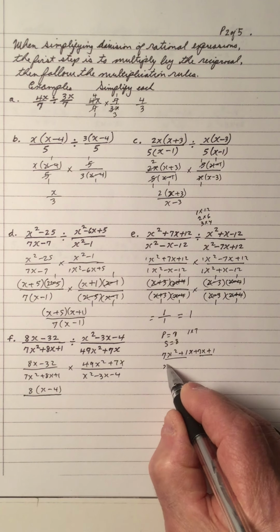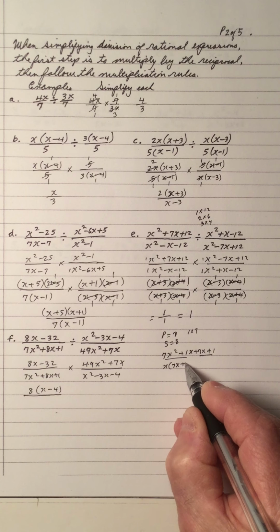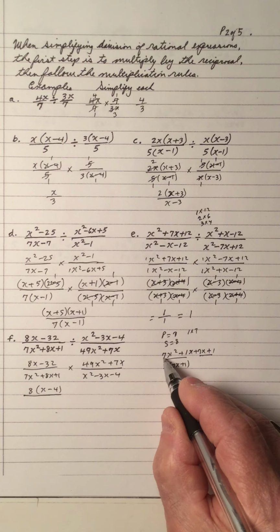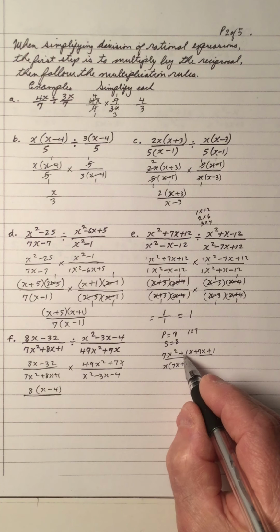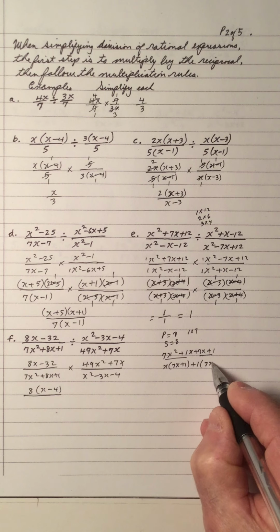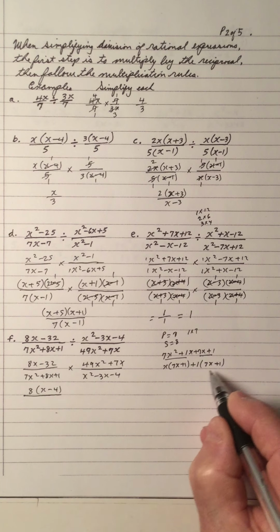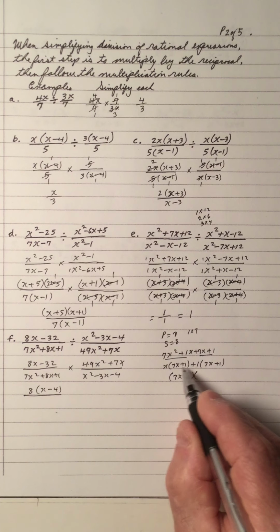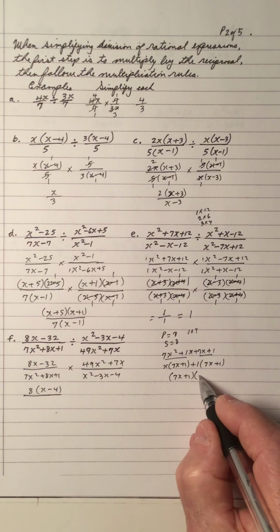So x is common in the first two, so we get x times 7x plus 1. When I take x out of this one, I get 7x. So 7x squared divided by x is 7x. 1x divided by x is 1. And right here I have a positive, and the only GCF is 1, so I'll take out a plus 1. So 7x divided by 1 is 7x. 1 divided by 1 is plus 1. We have 7x plus 1 is common, and what's left is x. What's left is 1. So we write that.